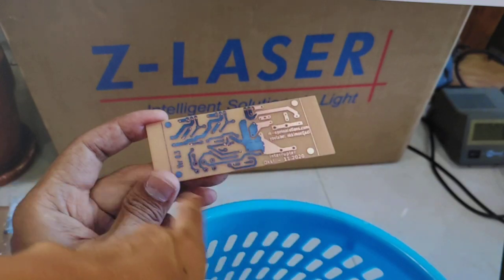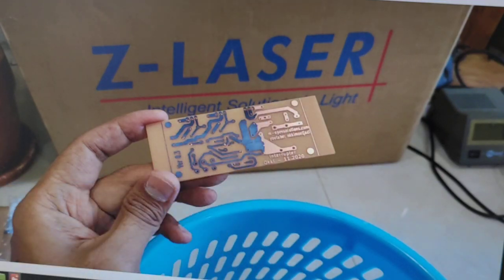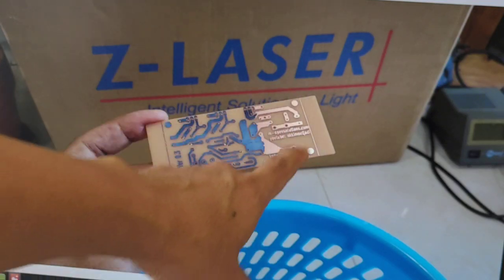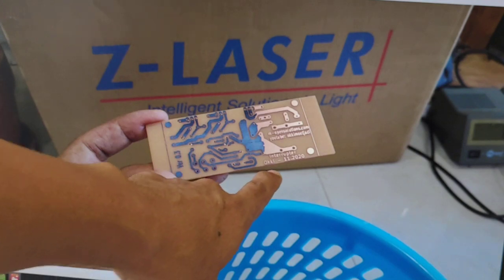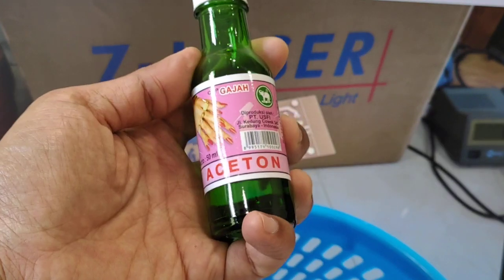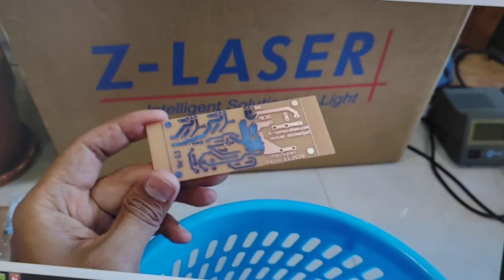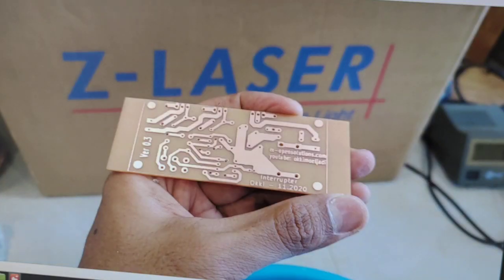And this is the PCB with toner partly removed with this acetone. This is already clean.